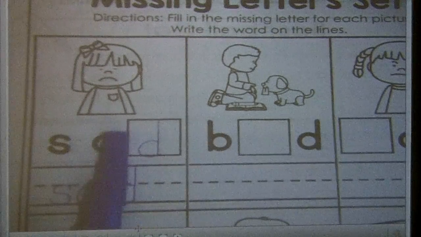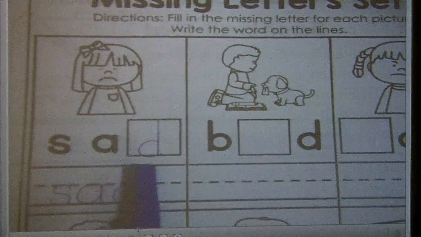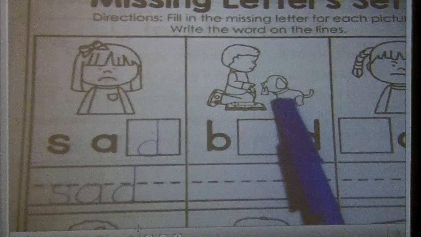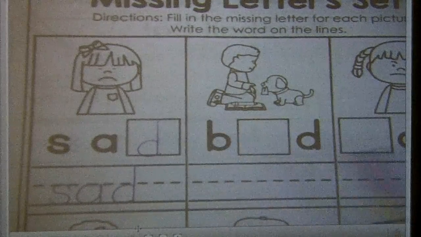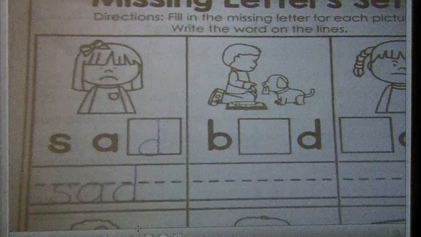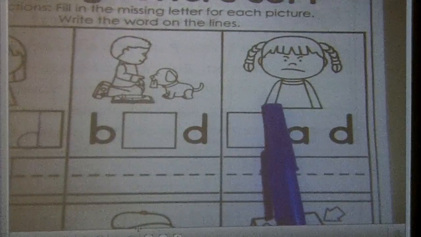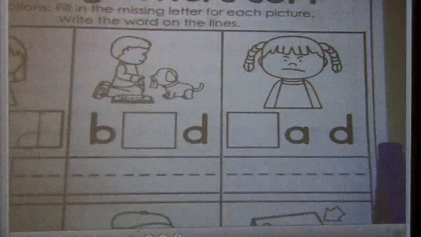The first picture we know is sad. The second picture is bad. The dog is being bad. He ripped the boy's homework. I sure hope that your pets are not tearing up your packets. Then over here we see this little girl and she is mad.